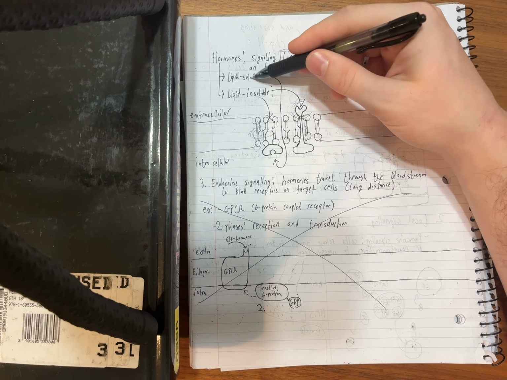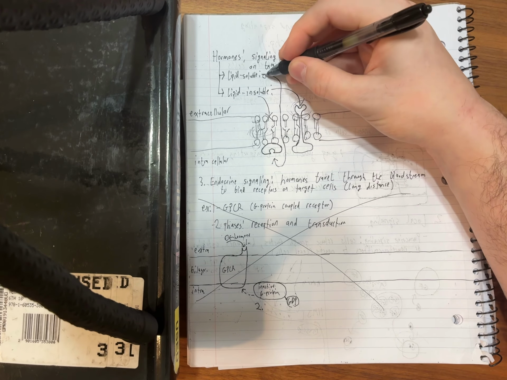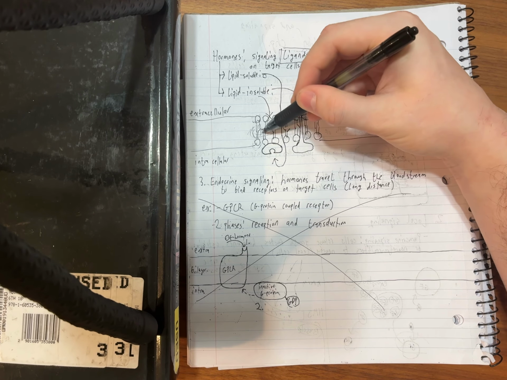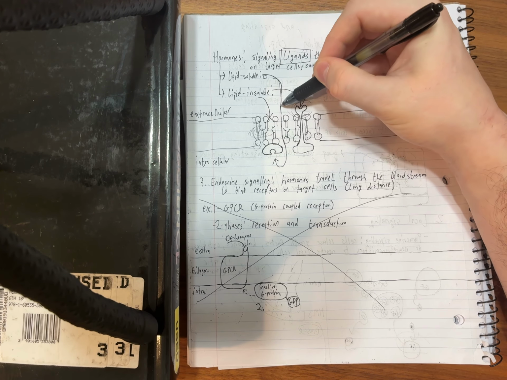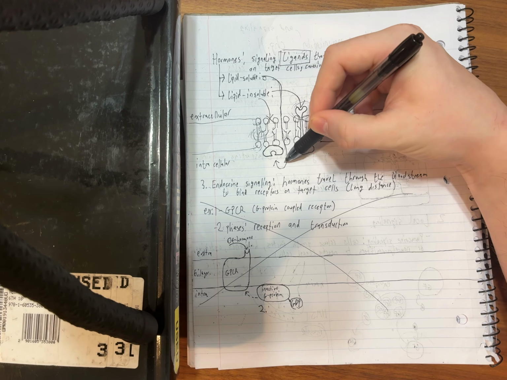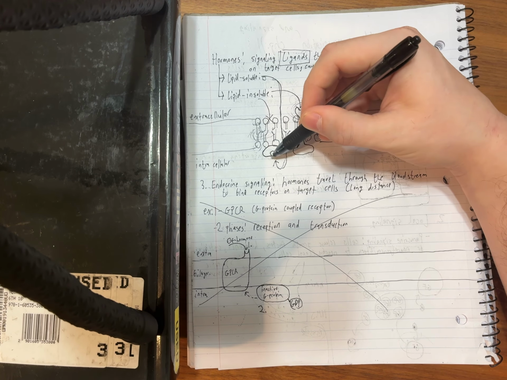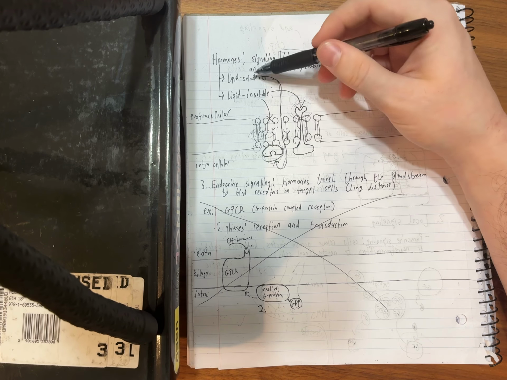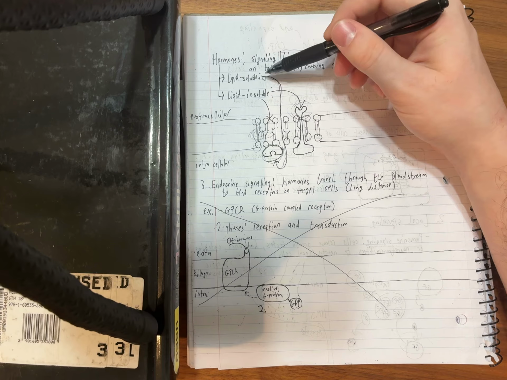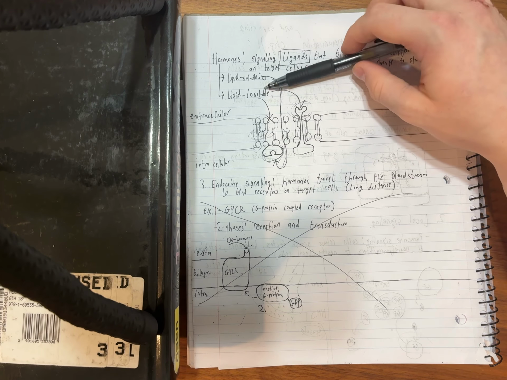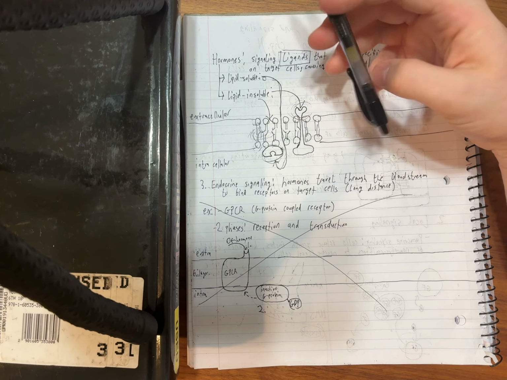So if I have a lipid soluble hormone, if it's able to dissolve through the lipid portion, that means it could go in the cell. It can go right through the cell membrane and bind to an intracellular receptor. And remember, if it can be dissolved in the lipids, that means it can go through.